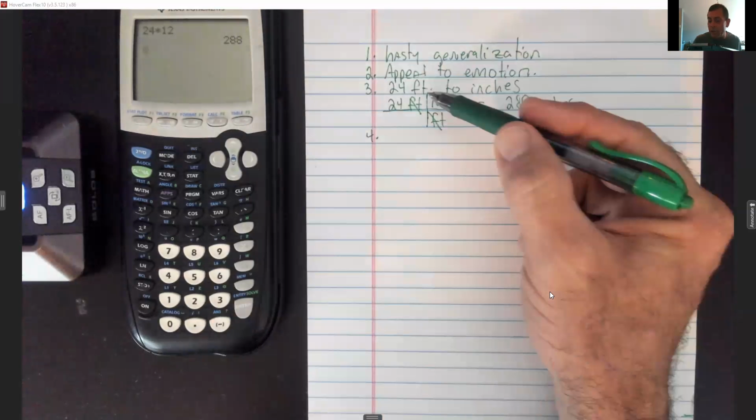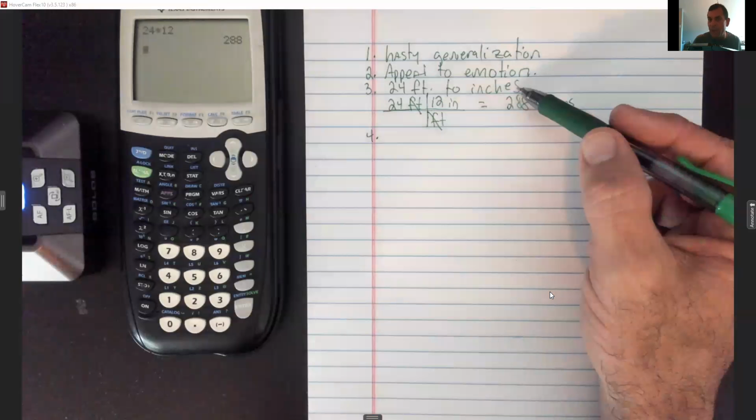So that's the main thing you're doing on those. Just look at what units they're giving you to start with and what units they want you to finish up with.